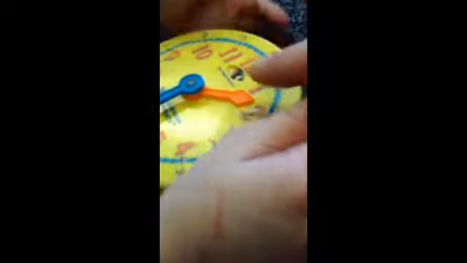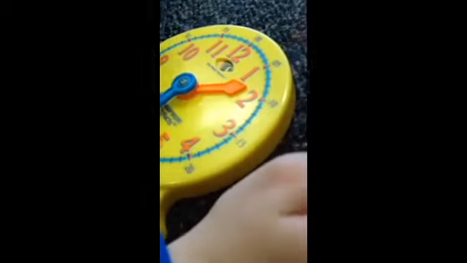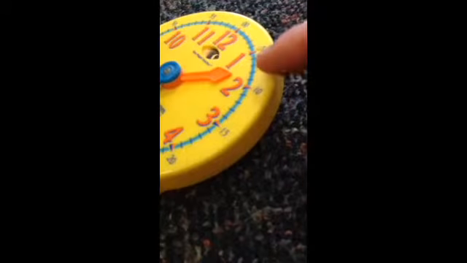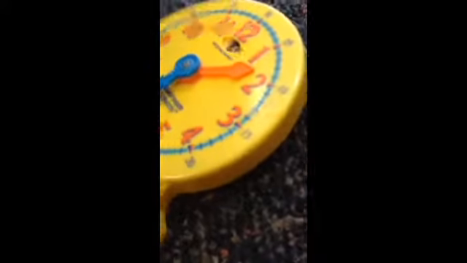Okay, now if I'm looking at your hour hand, is it pointing to the 2? No, that's the 1. So what time did you show me on here? 1:30. So what do we need to do to show 2:30 then? What do you think you need to do? Just turn it.